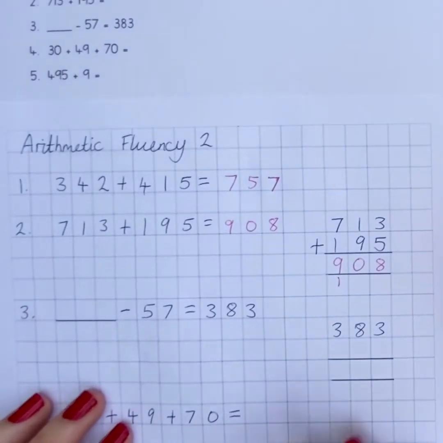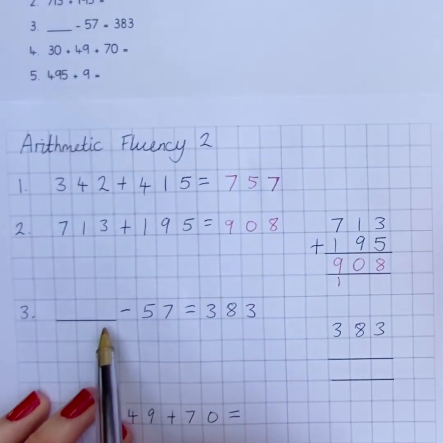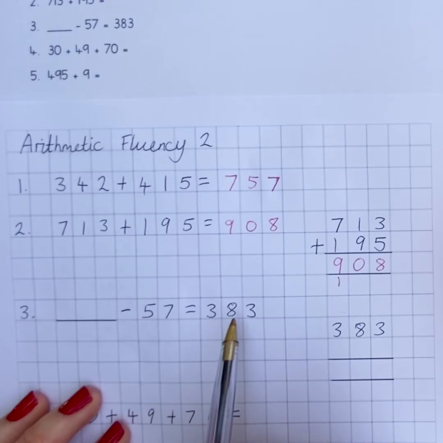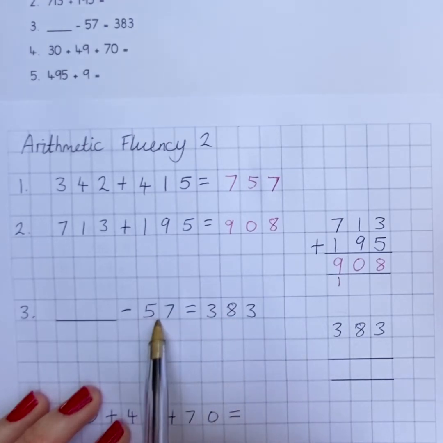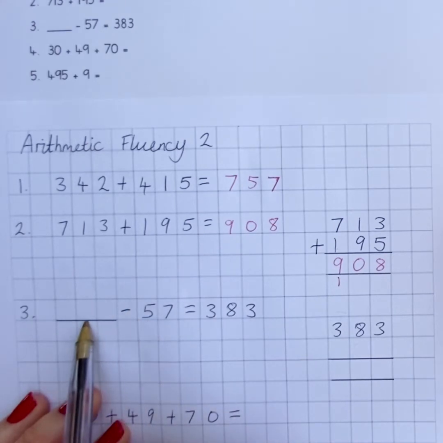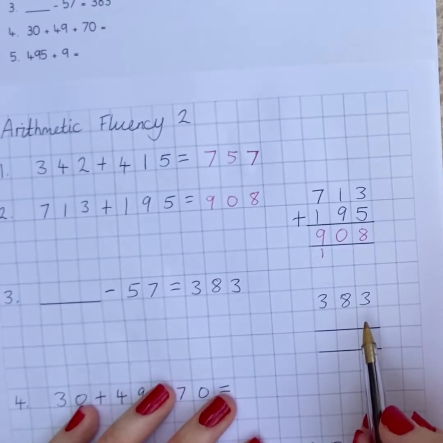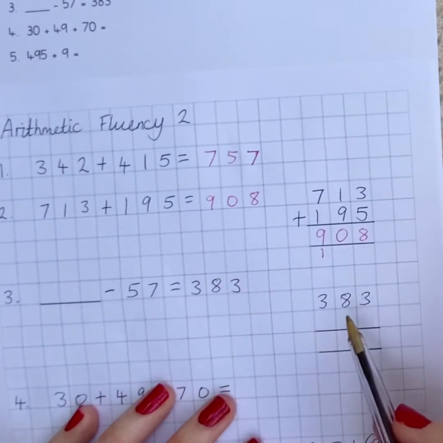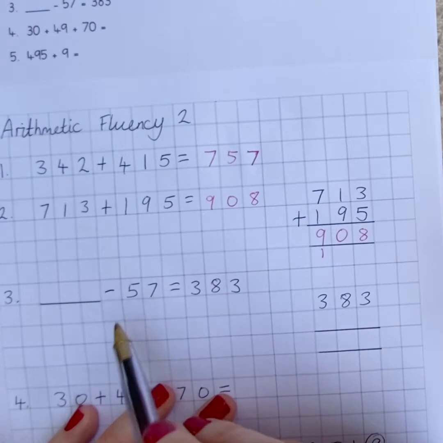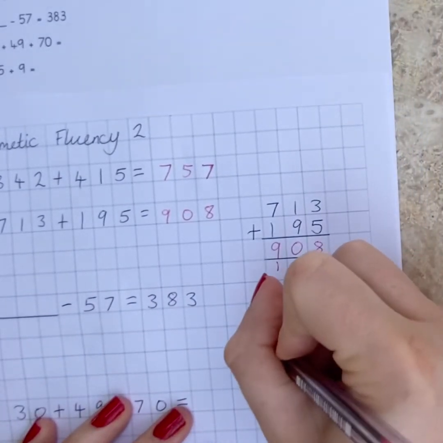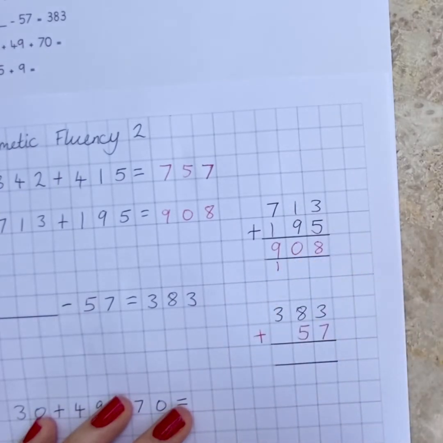The next question, we have missing number at the beginning. So missing number at the beginning, do the inverse and you're winning. So the inverse of subtraction here is addition, so we need to do the opposite, we need to work backwards and say 383 add 57 will give us this missing number. So I'm going to use column addition to add 383, add 57. Now I need to be careful to line it up correctly. So 5 goes into the tens and 7 goes into the ones. And put add here because we need to remember we're actually adding here.